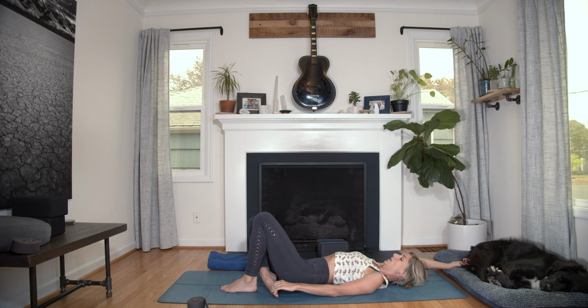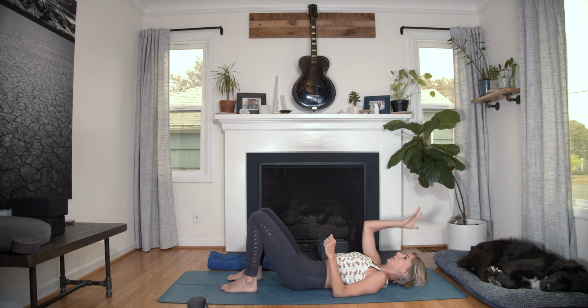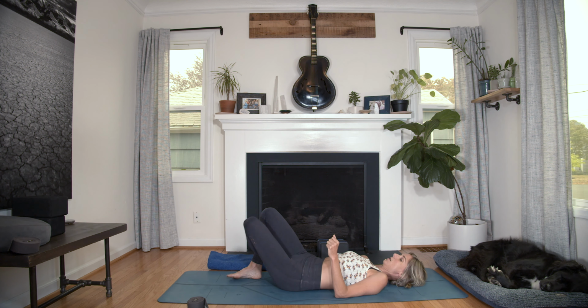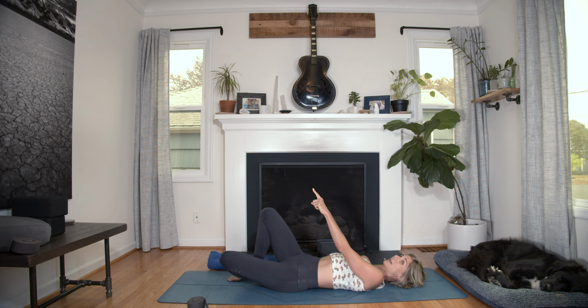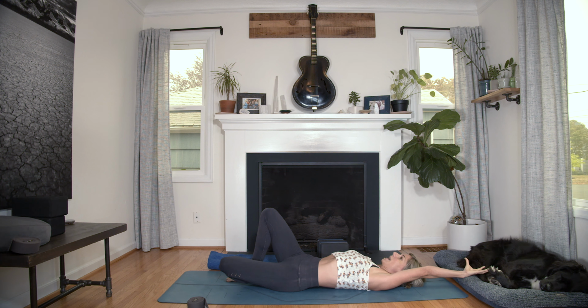Okay, let's switch. Right foot gently plants down. Release your right hand. Slip the left foot under. Remember, left knee is forward. This side's different, so go slow. Reach the left arm back behind you, opening up the whole left side body, rib cage, and then breathing there.